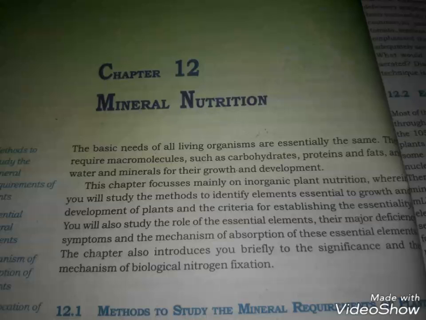Since then, a number of improvised methods have been employed to try and determine the mineral nutrients essential for plants. The essence of all these methods involves the culture of plants in a soil-free, defined mineral solution. This method requires purified water and mineral nutrient salts. Can you explain why this is so essential?